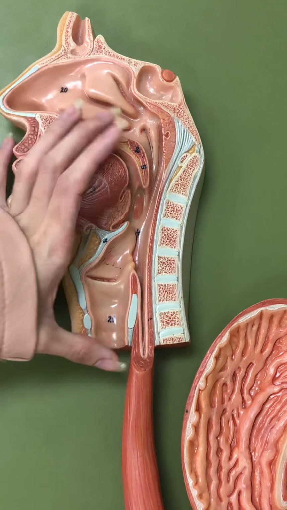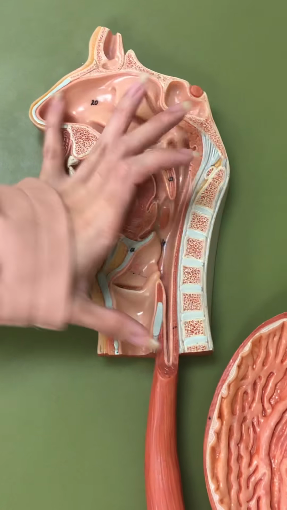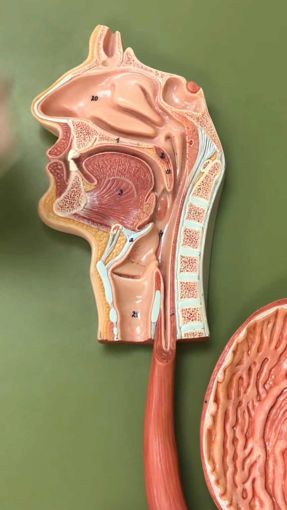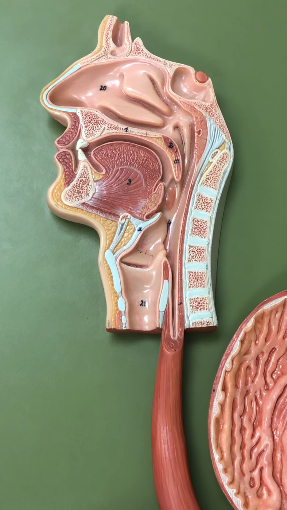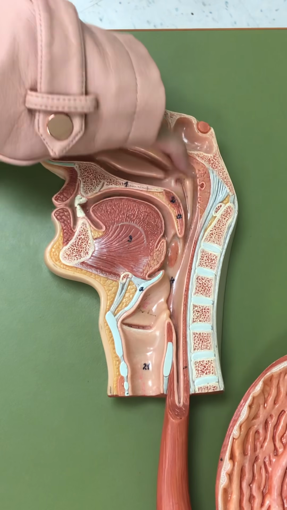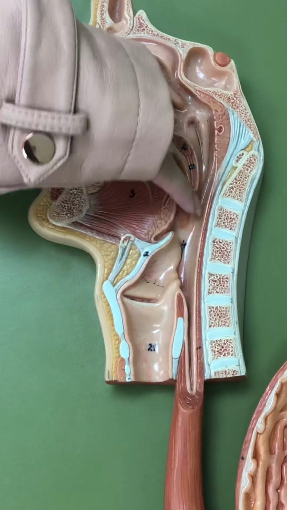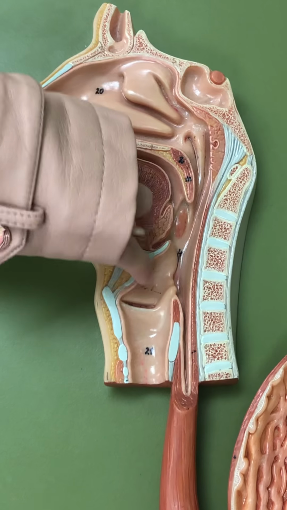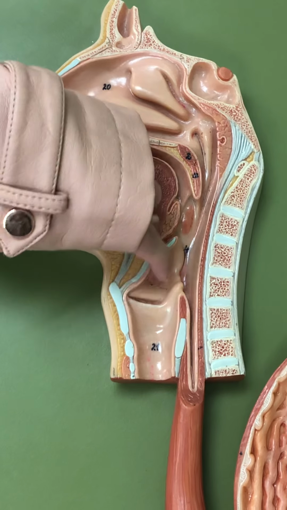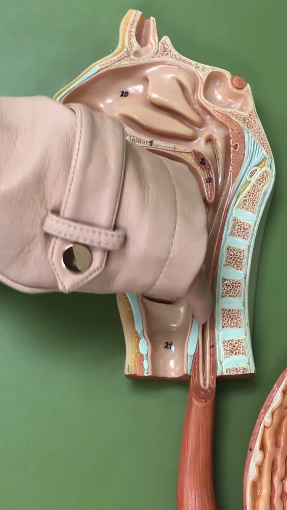Then we have the pharynx. The pharynx is this whole structure from here to here, this whole area. And there's three parts to it, three subdivisions. You have this area behind the nose, which is the nasopharynx. This area behind the mouth, which is the oropharynx. And then this right here is your larynx, which is where you have your vocal cords. So behind the larynx, you have the laryngeal pharynx.